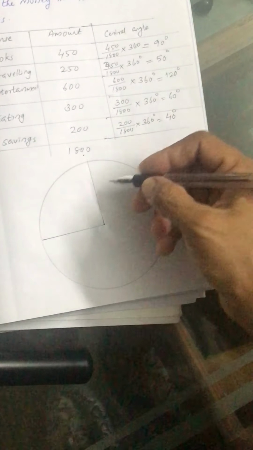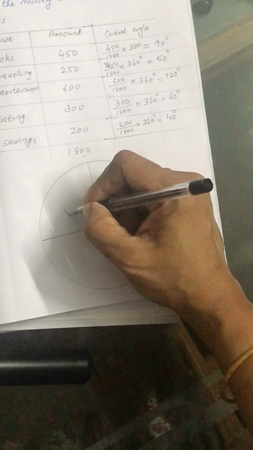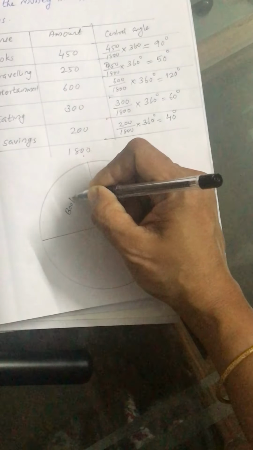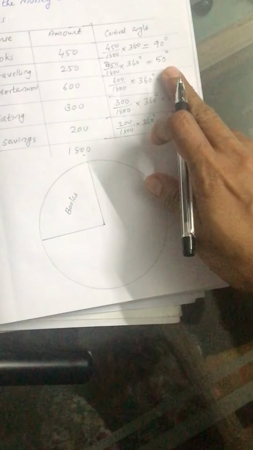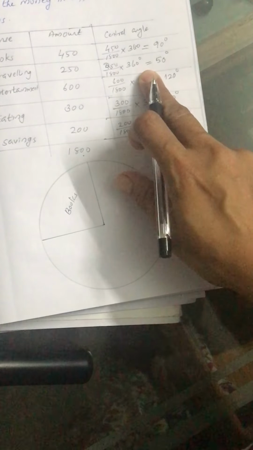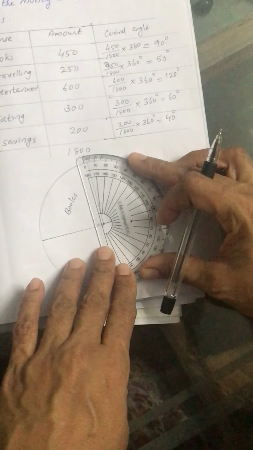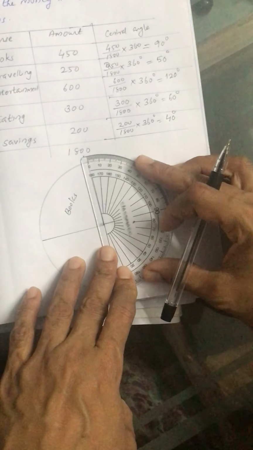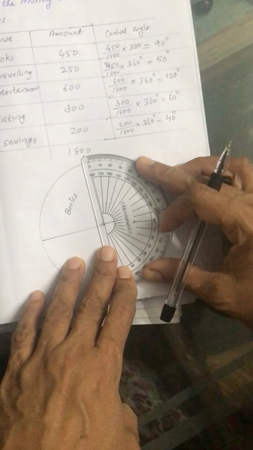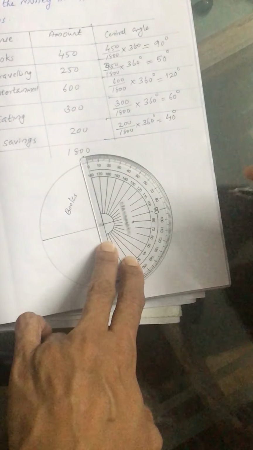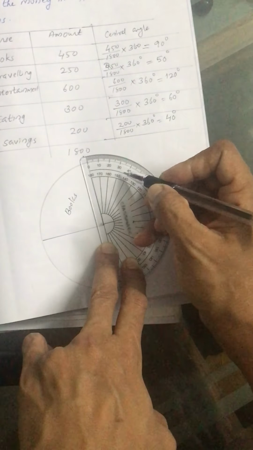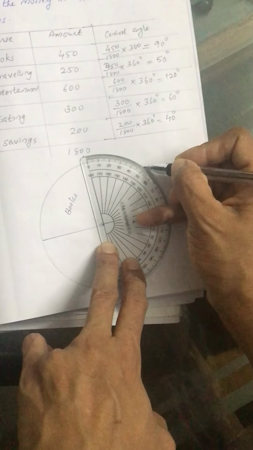Next, here we can write which item it represents: books. Next one, traveling, how much degree? 50 degree. So we can mark 50 degree from this radius. Okay, 50 degree, so 0, 10, 20, 30, 40, 50 here.